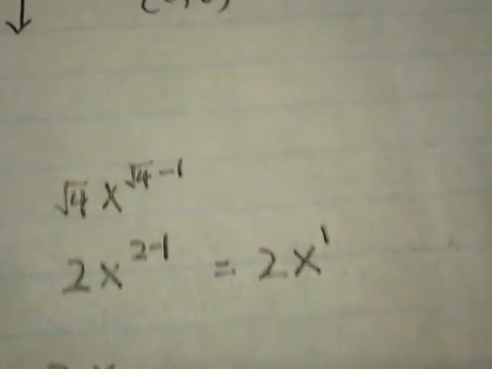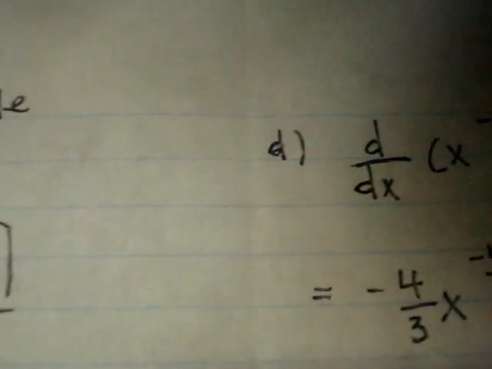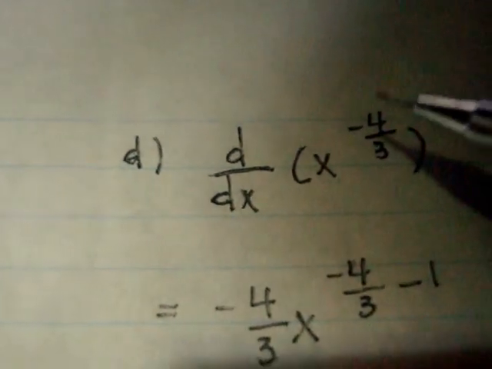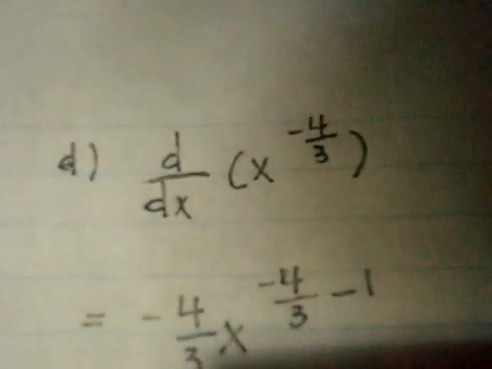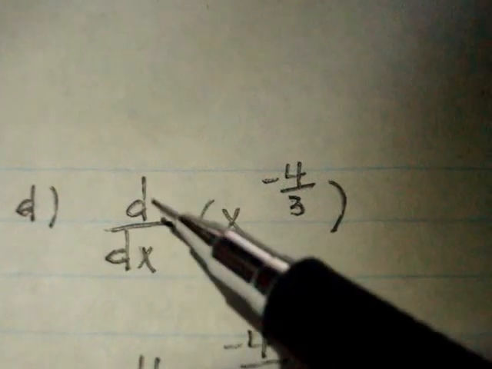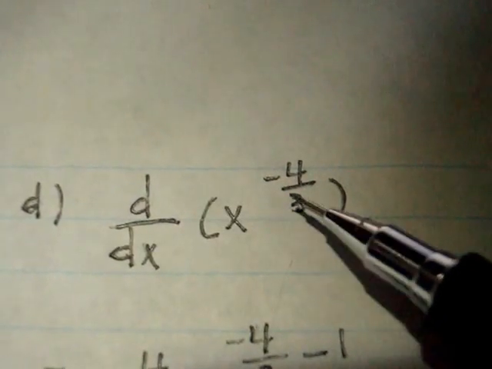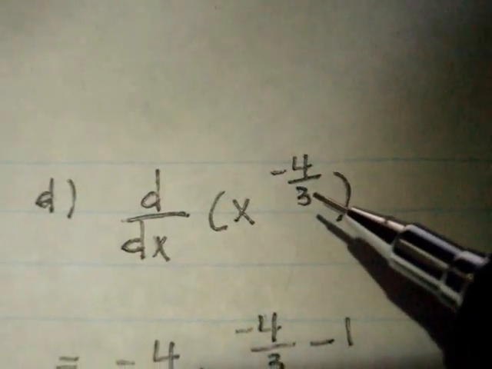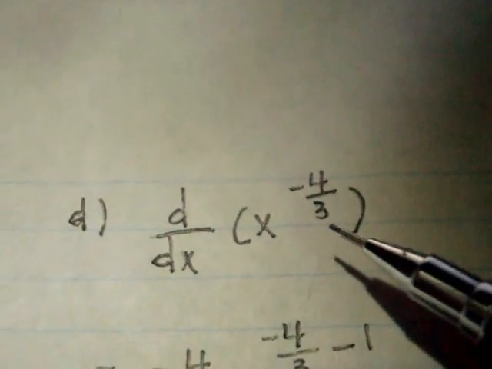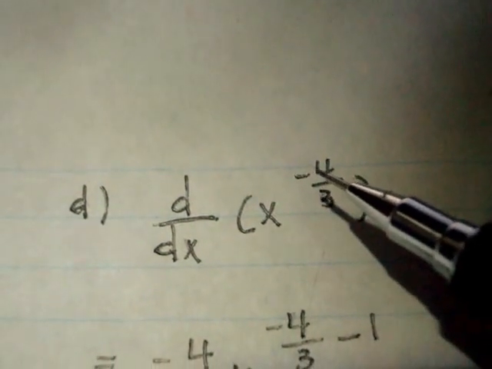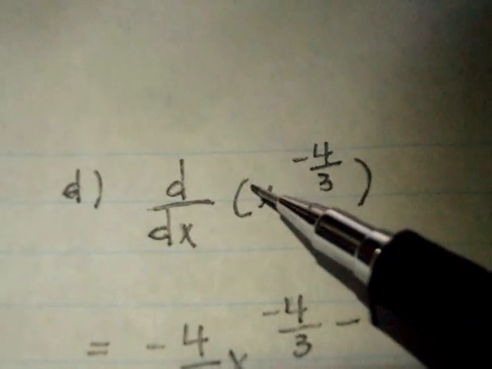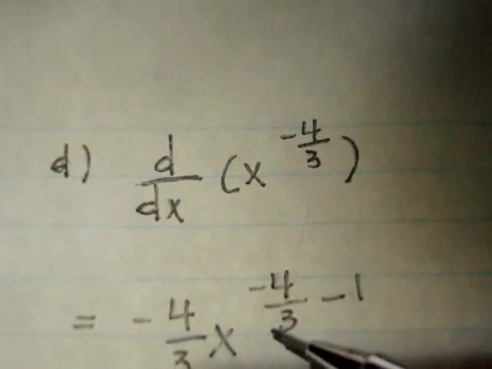Now that we've done the positive fractional exponents, let's try a negative exponent derivative. For example, let's say they ask us to find the derivative of x raised to negative 4 divided by 3. According to the power rule, you always bring down the exponent in front of the variable.